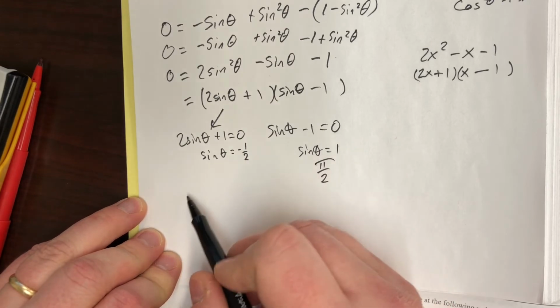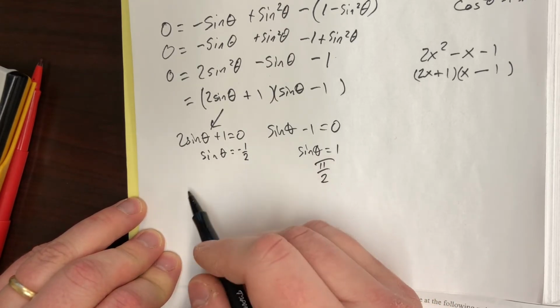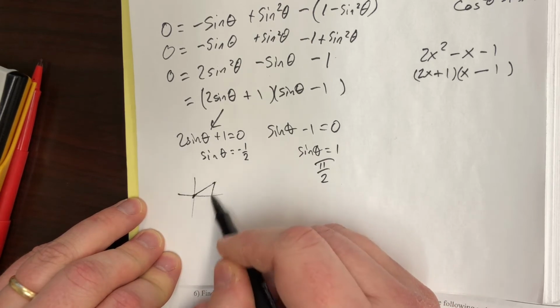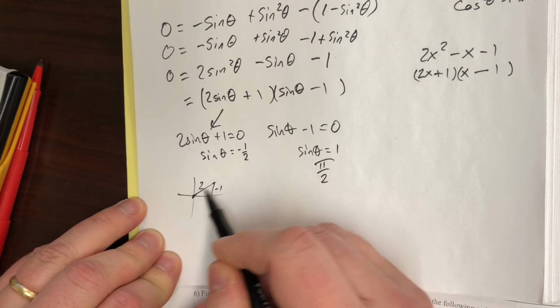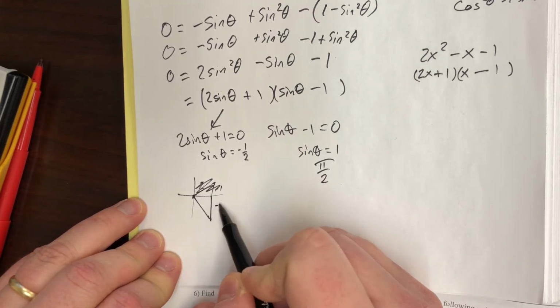Well, I know that sine is opposite over hypotenuse, so this would be negative 1/2, but I can't go up negative 1, so you know it's not there. I know it's got to be down here.